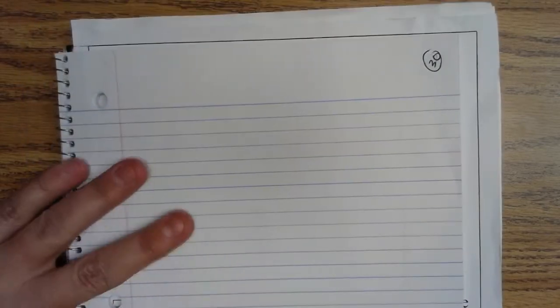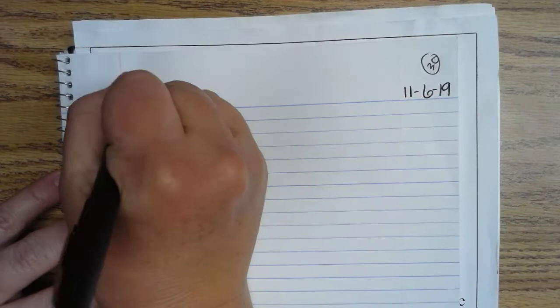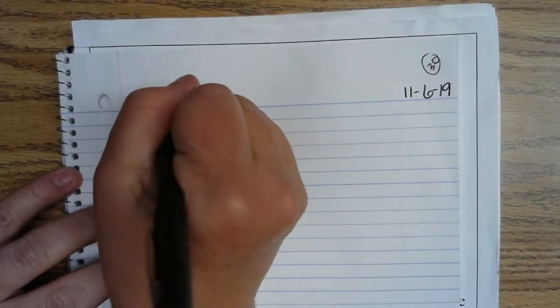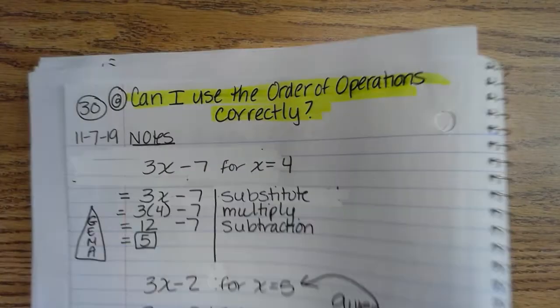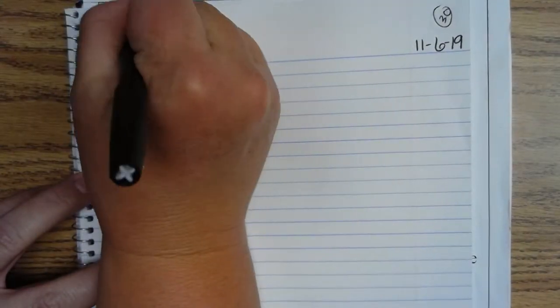This is our second page of notes. I forgot what I titled it. Oh, I just titled it notes. Great. Gonna write my learning target back on there.